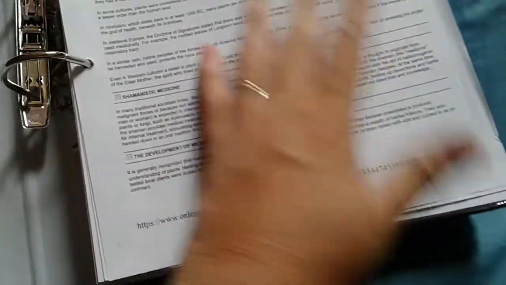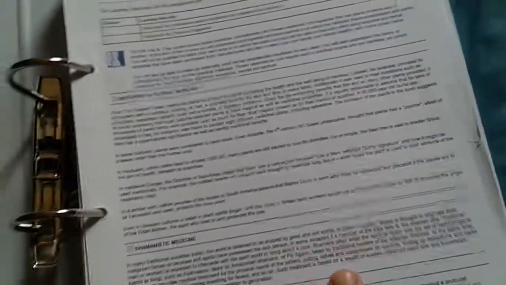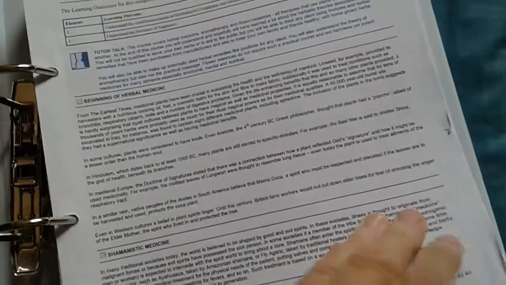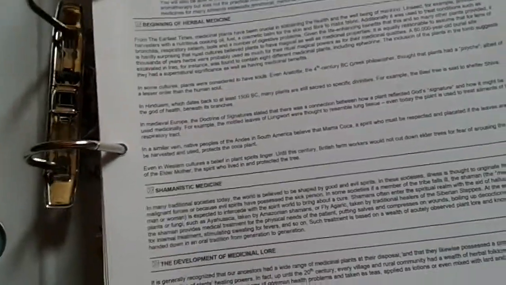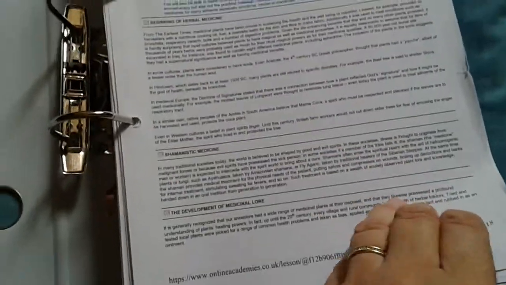Hello, I thought I would just show you, this is my course on herbs. I just printed it all out this year so far. It's basically a master herbalist course, and this is just about 18 units so far. And we have things like the beginning of herbal medicine, the development of medicinal herb lore.